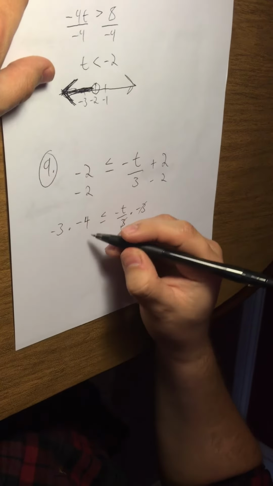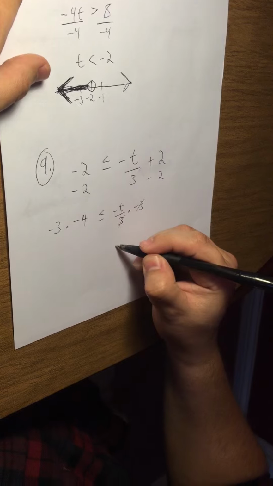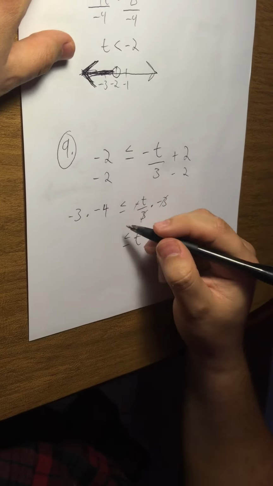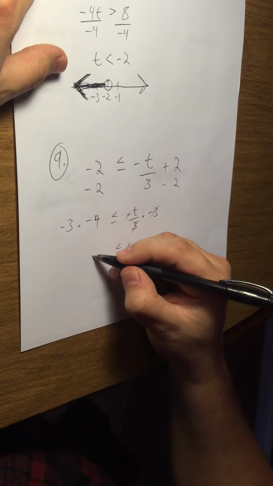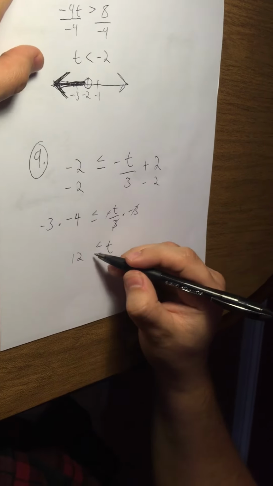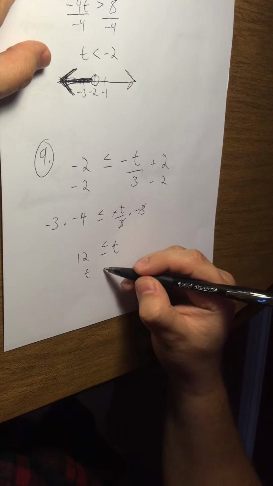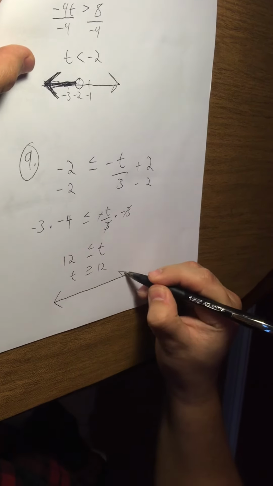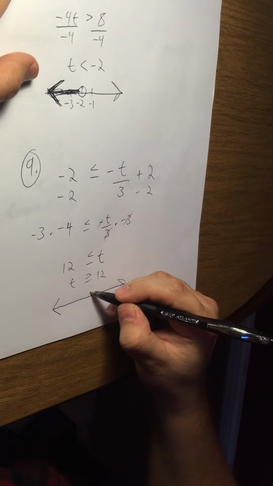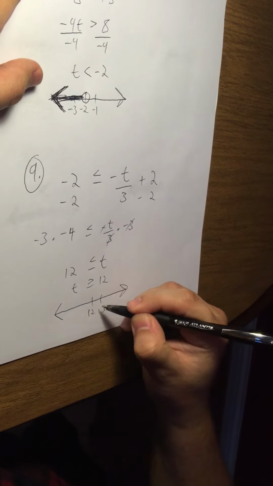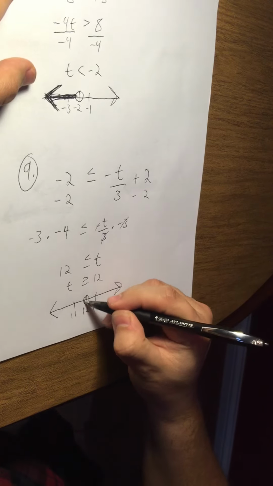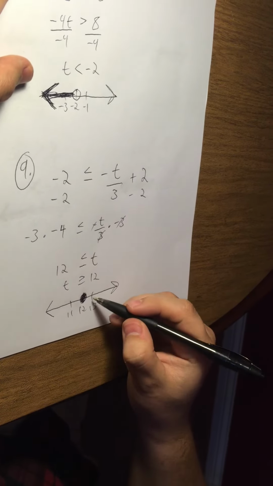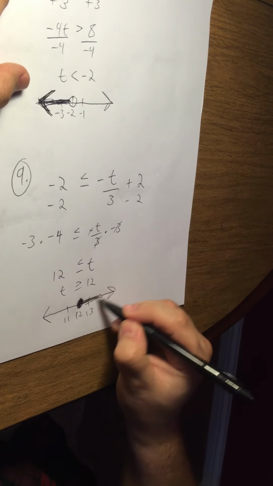Multiply by -3, and that gets rid of the negative. That is 12. And remember the trick I showed you: switch it when you rearrange the variable. 12, 13, 11. Fill it in because it's equal to, and it's greater than.